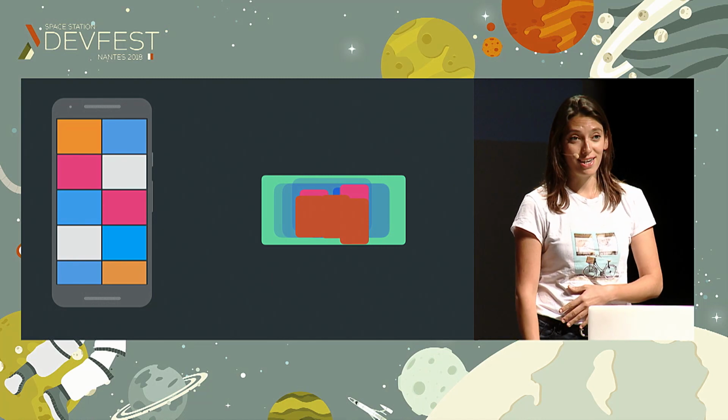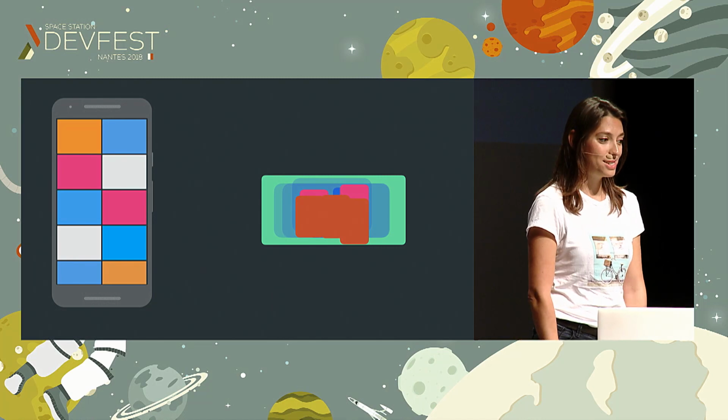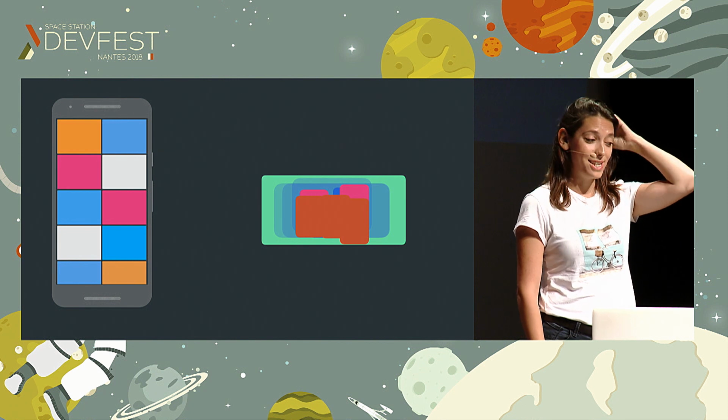But what did we have? What was the architecture of the app we were starting to work with? This was the best way I could create a diagram of how tight the dependencies of Plaid were. And I wish this was an overstatement.